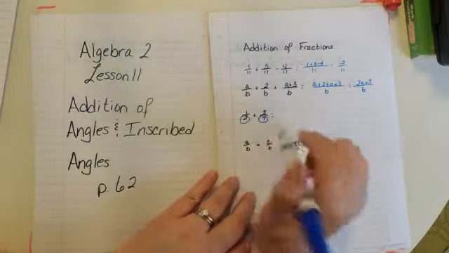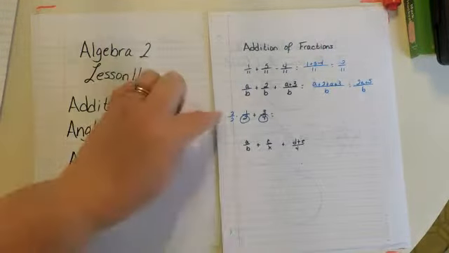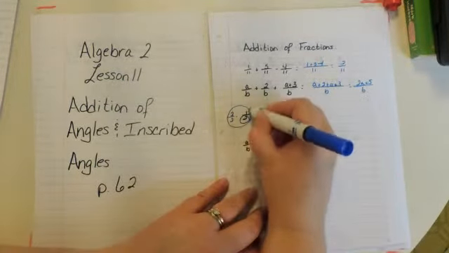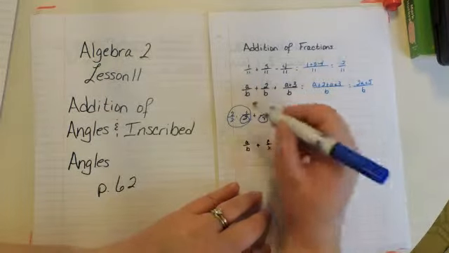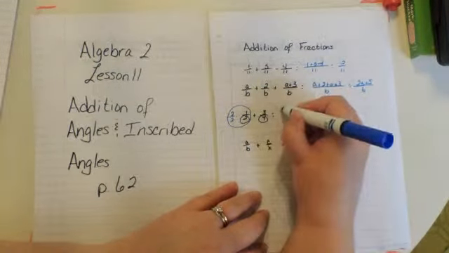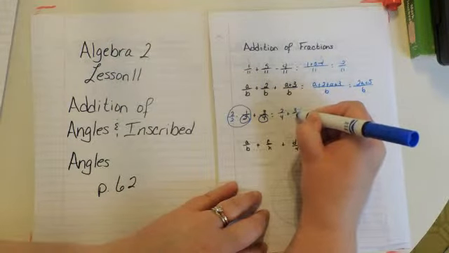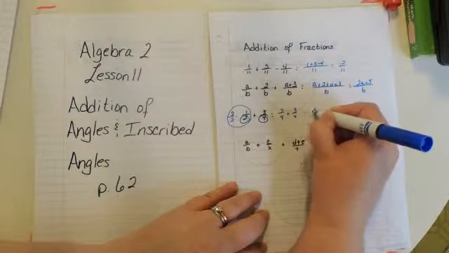In this case, we're going to multiply this by 1 by multiplying it times 2 over 2, because 2 divided by 2 is 1. We're not changing the value of this fraction, we're just changing the form. So 2 times 1 is 2, 2 times 2 is 4, and now we have 2/4 plus 3/4, which we can add.